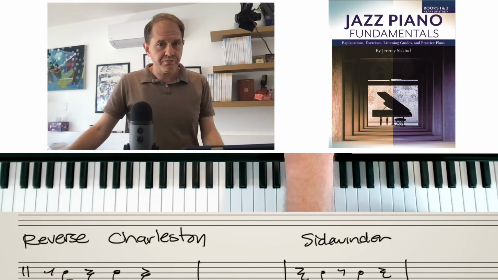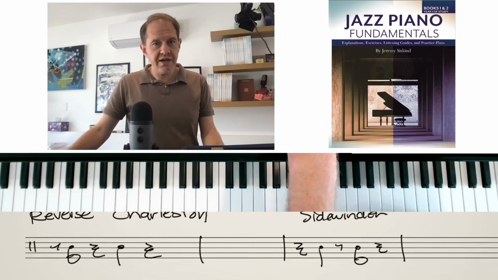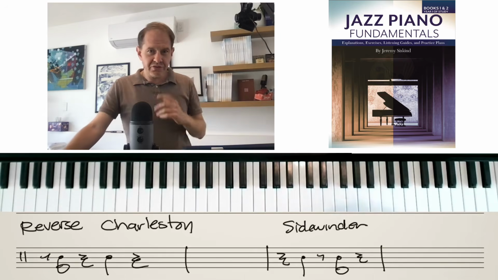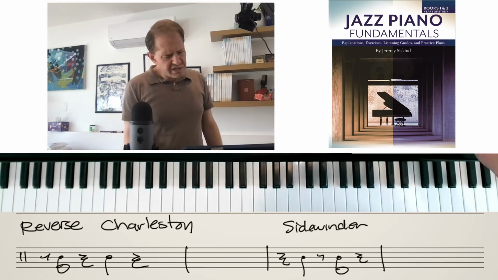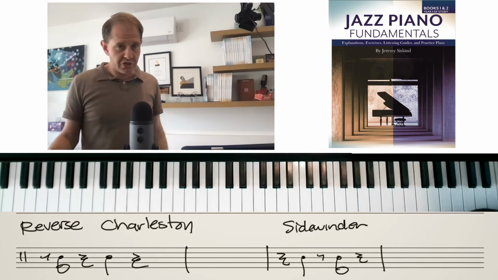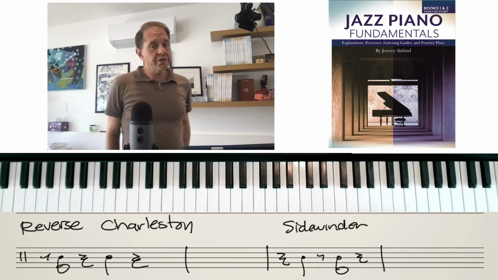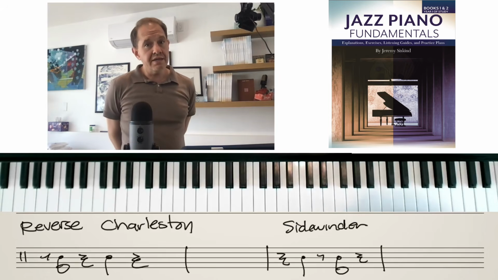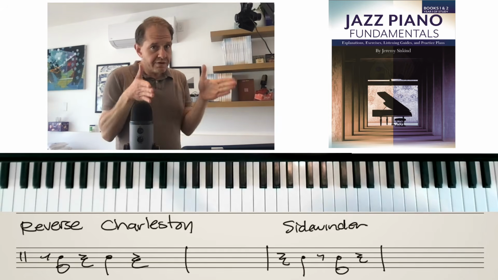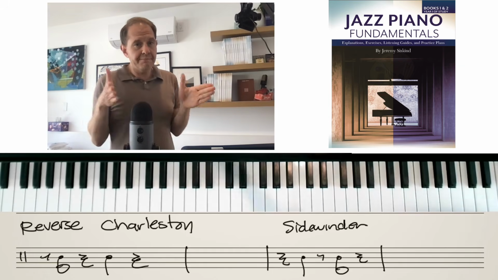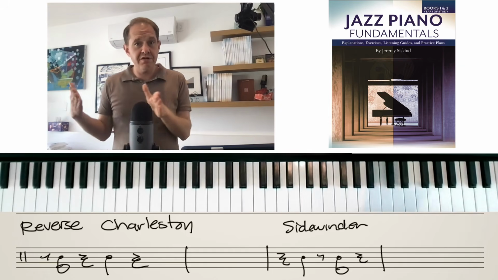So next, we have the Reverse Charleston, and I included this one that I'm calling the Sidewinder. It's not necessarily that common, but it's good to know. And these are both related to the Charleston in that they're taking the same pattern of the Charleston, but sliding it back in the measure by some different amounts.